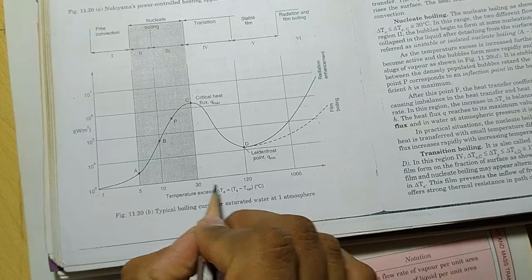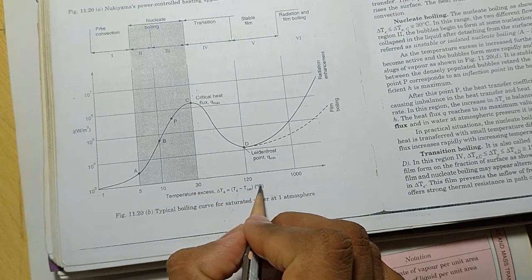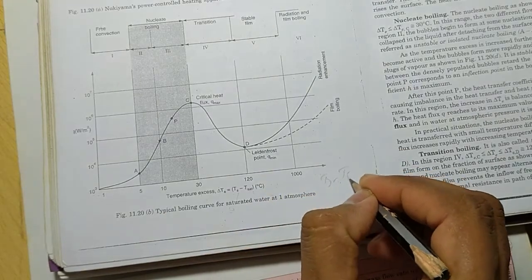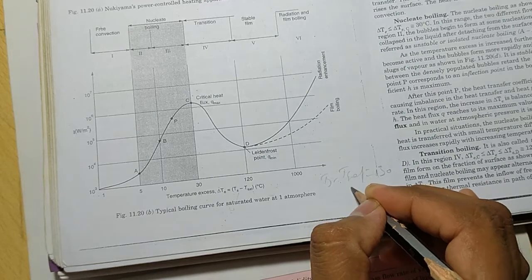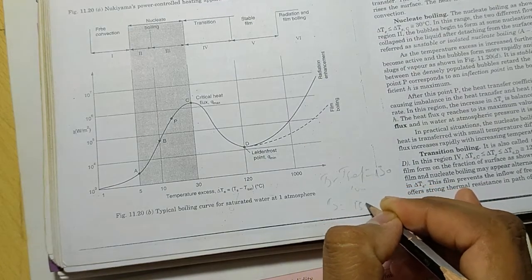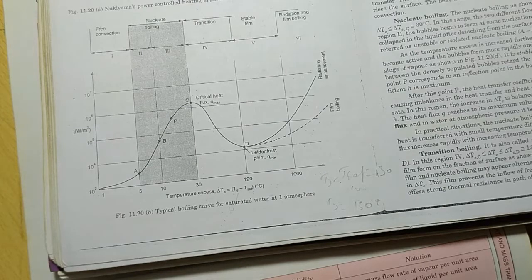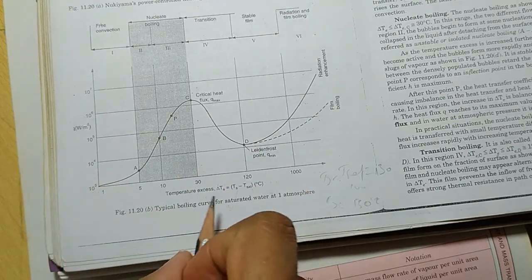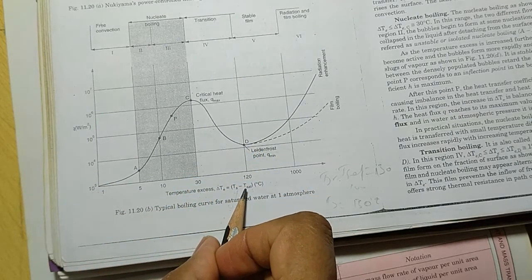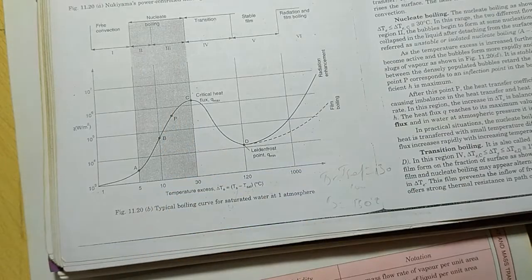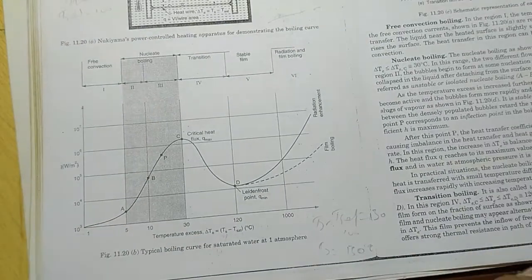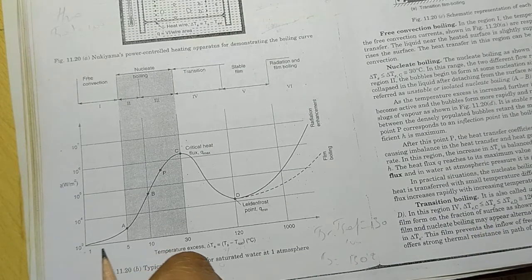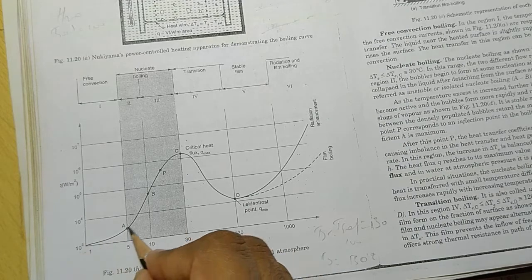Suppose Ts minus Tsat is equal to 30. Tsat is 100, so Ts, the surface temperature, is 130 degrees centigrade, or 140 degrees centigrade, like that. This is the excess temperature difference. Excess temperature means Ts minus Tsat: the wall temperature minus the saturation temperature of the liquid at the corresponding pressure. For a difference of 1, 5, 30 or 120, the graph changes like that.